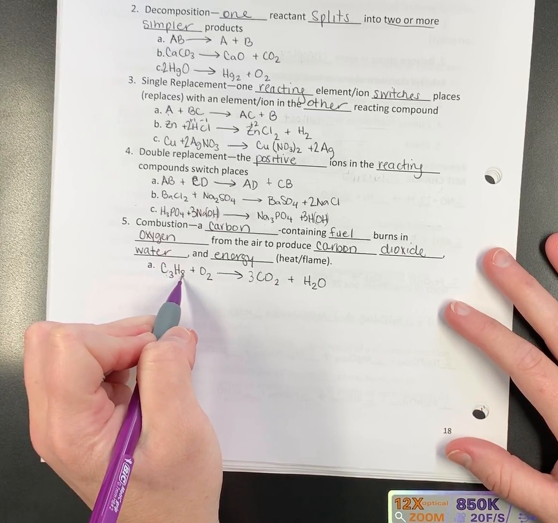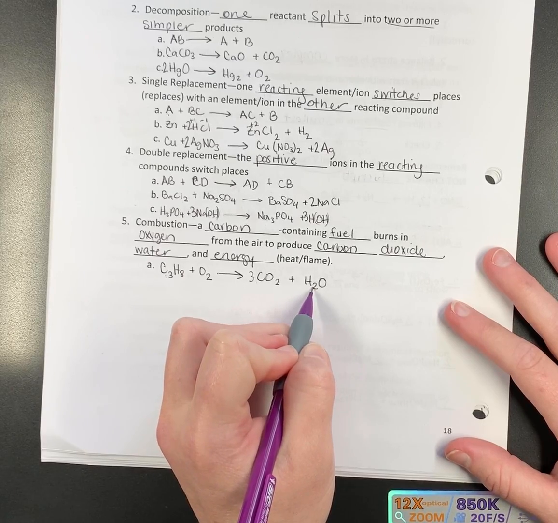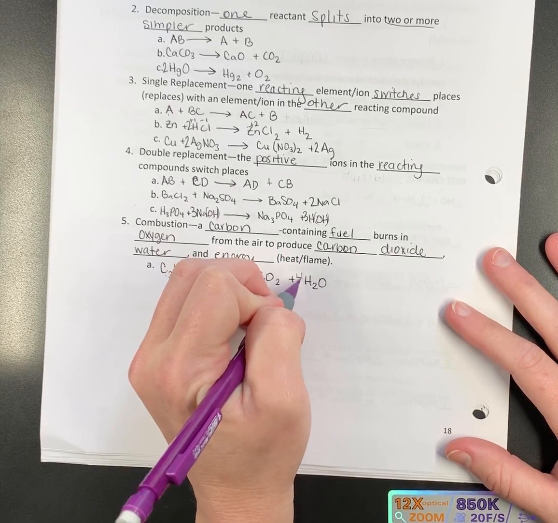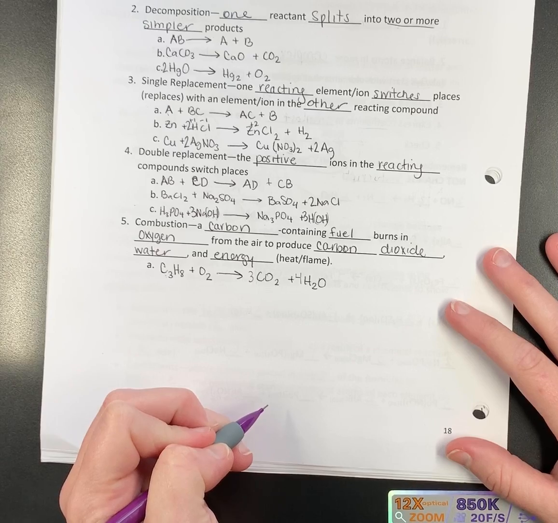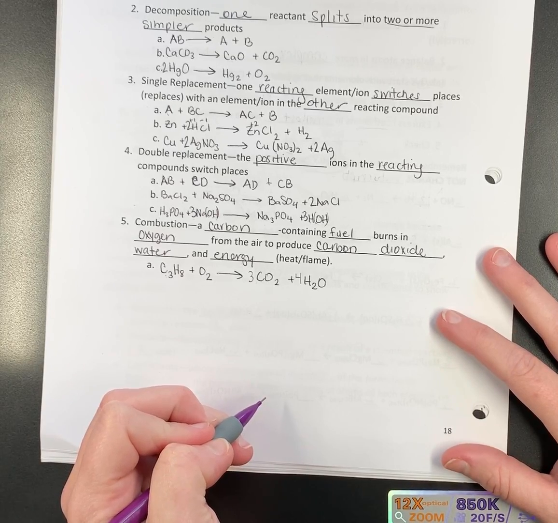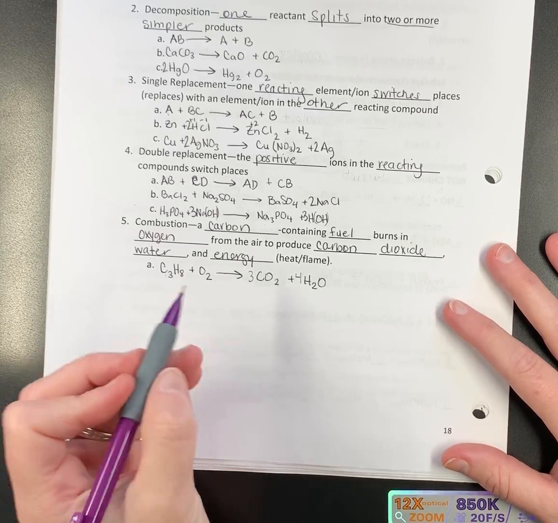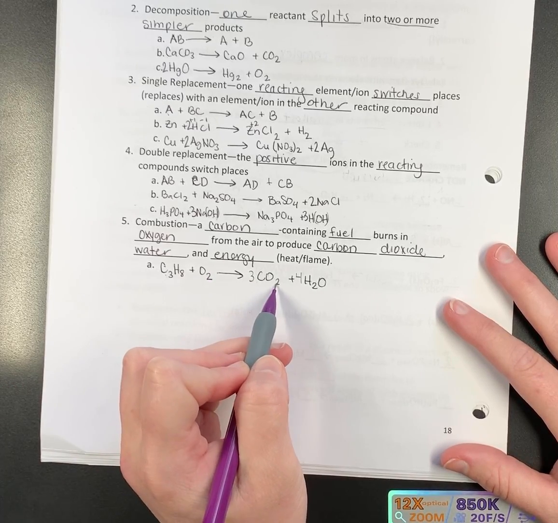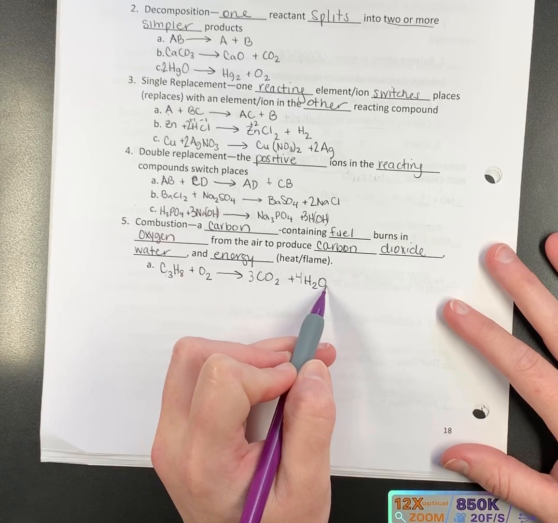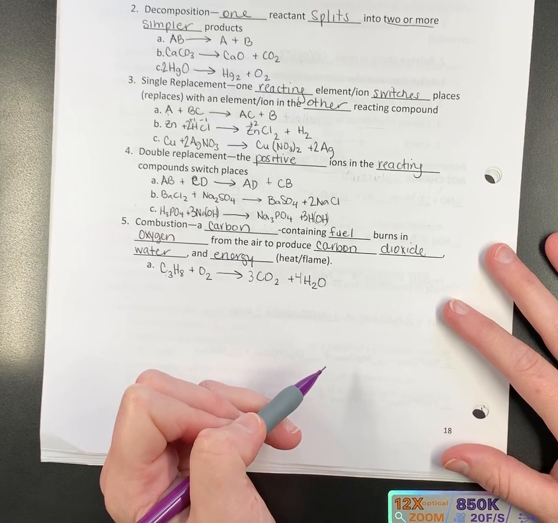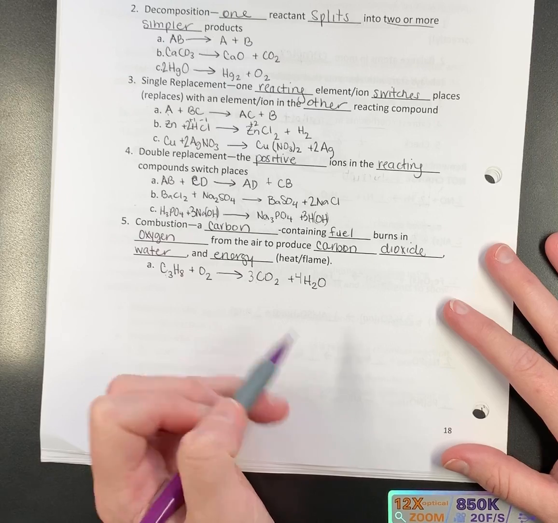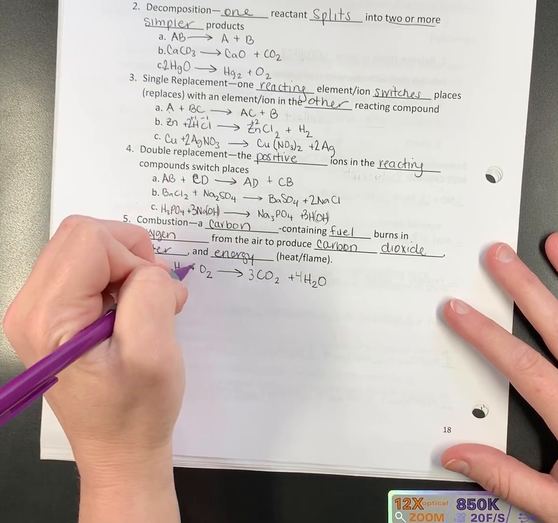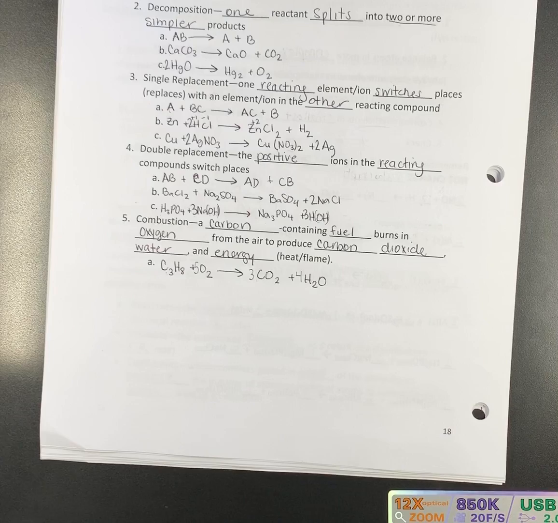Hydrogens, 8 hydrogens, 2 hydrogens. Now I have 8. All right, now how many oxygens do I have? 6 plus 4. 6 plus 4 is 10. And I have 2, so this needs to be a 5.